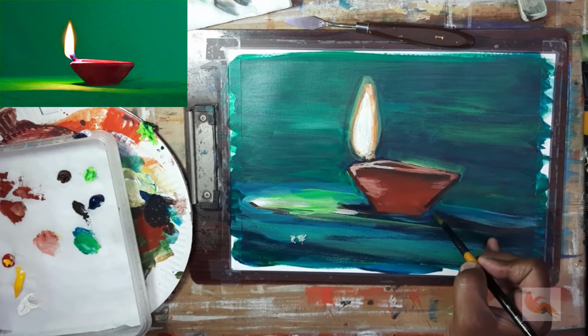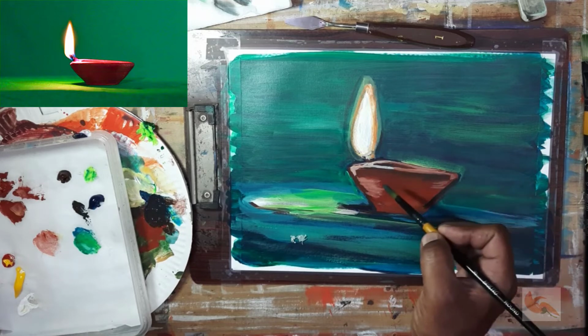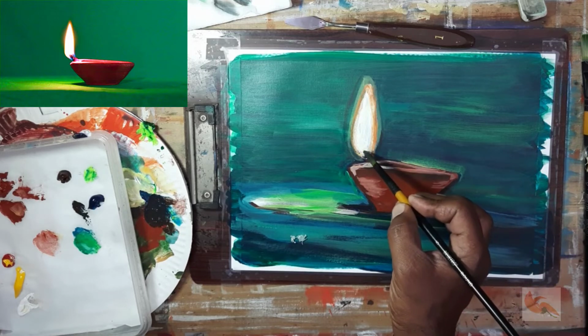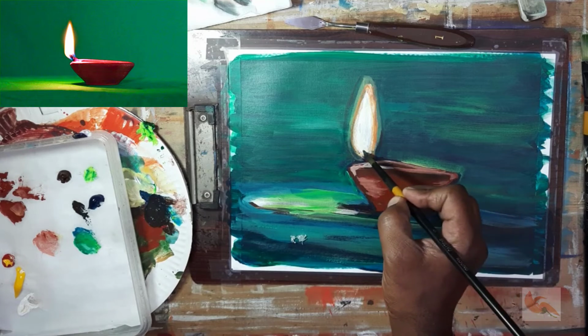The wick of the lamp is almost black. We can define the shapes and the highlights and shadows some more to finish the painting.